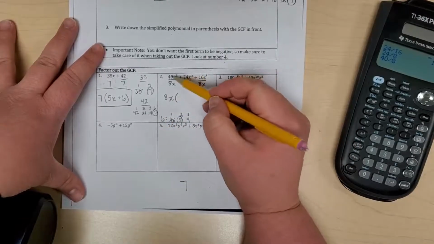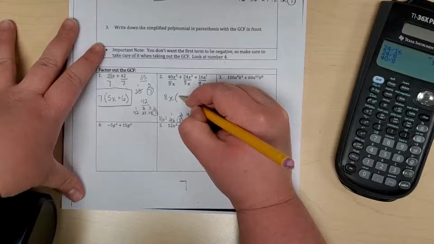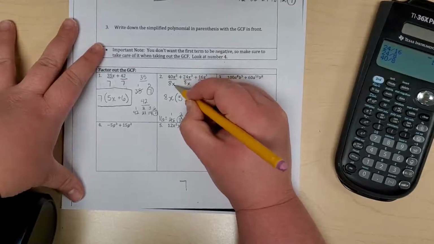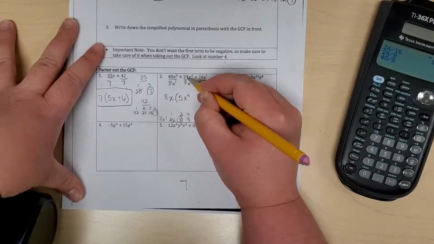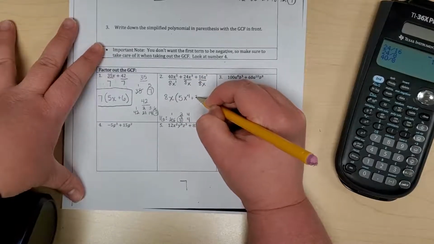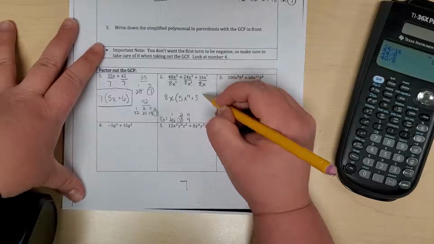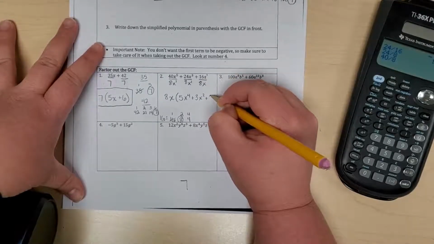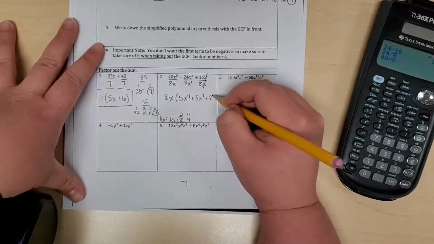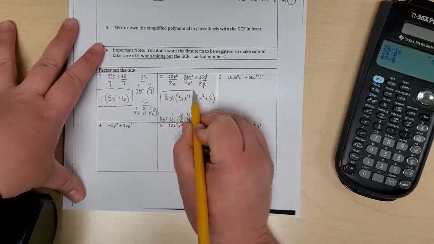Now let's divide. 40 divided by 8 is 5. X to the 5th over x to the 1st is x to the 4th. 24 divided by 8 is 3. X to the 3rd over x to the 1st is x squared. And 16 divided by 8 is 2. X to the 1st over x to the 1st cancels. And that would be my answer.